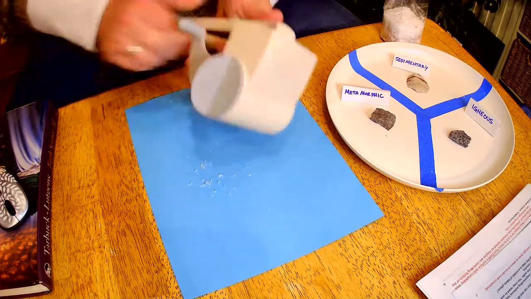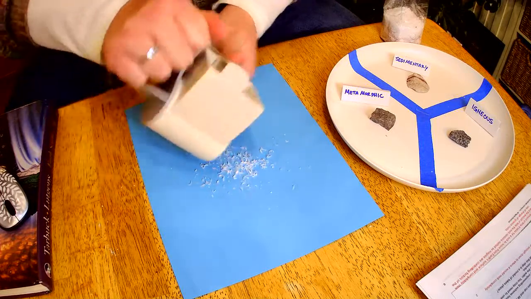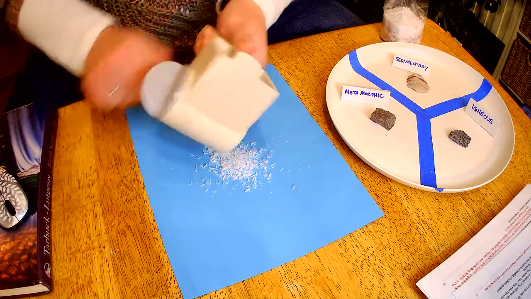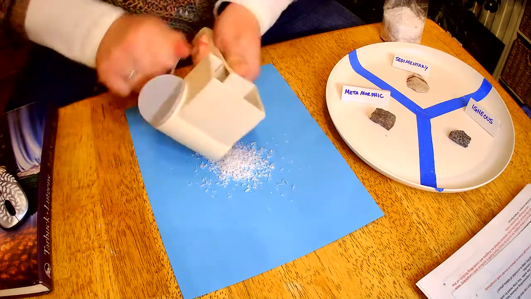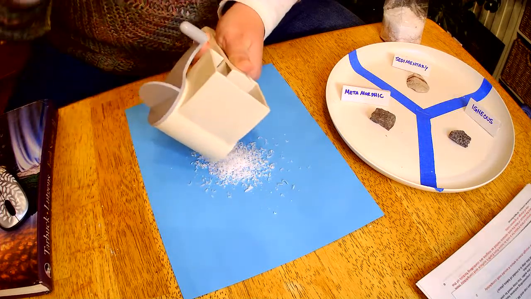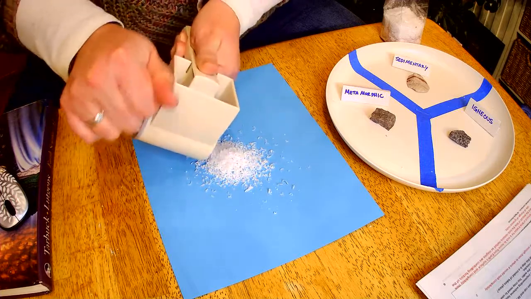Now, the things that weather actual rocks are probably not unfamiliar to you. If you ever had a Jolly Rancher, you notice that as you're sucking on that, the edges gradually get worn off because little bits of it will be worn down by your saliva and the friction with your tongue and all that. Same kind of thing here.